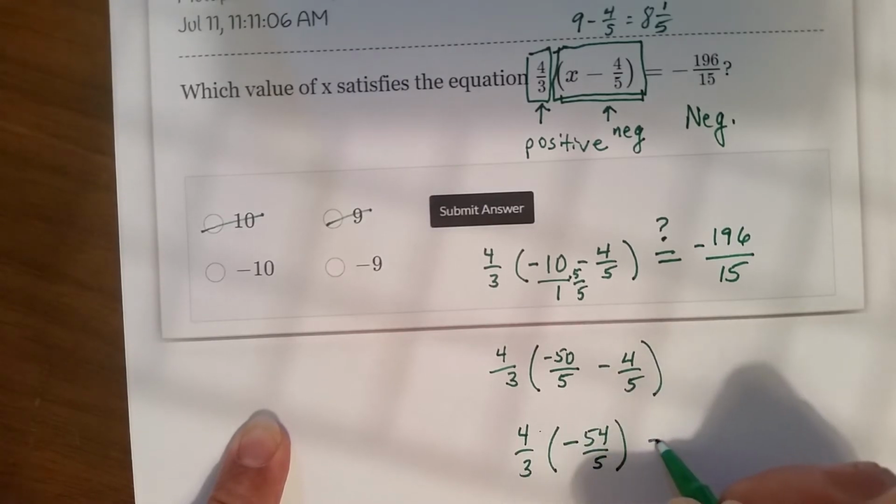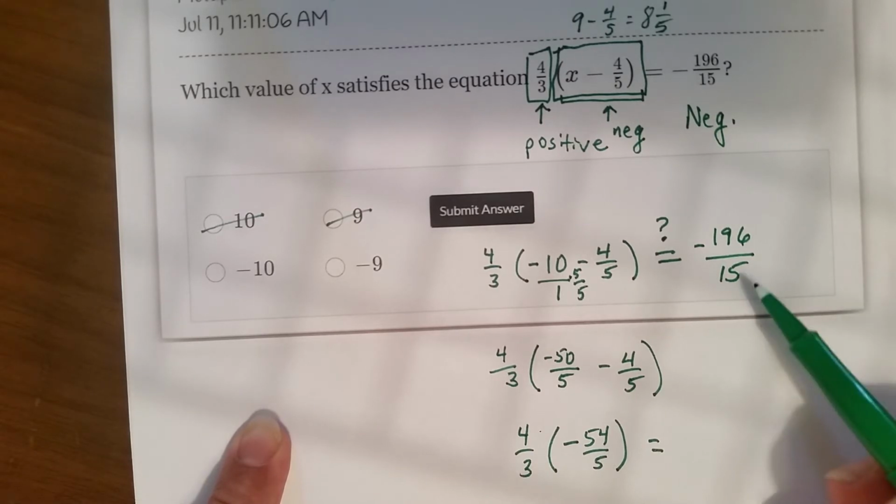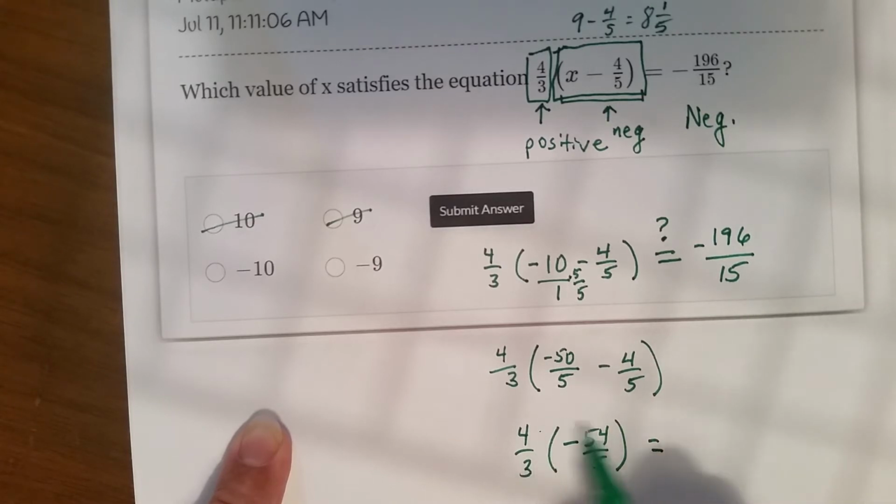Now I notice that my denominator on the right hand side, my answer, is 15. So I'm not going to try to reduce here. 3 times 5 is 15. And then if I take 4 times negative 54, well, that'll be a negative.